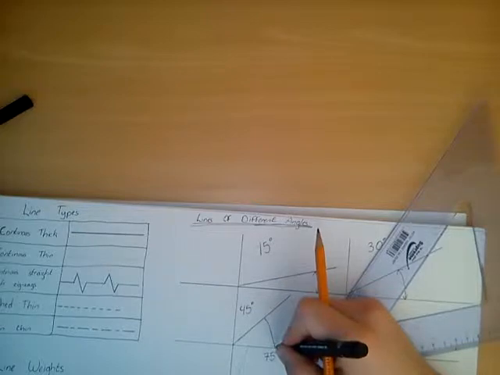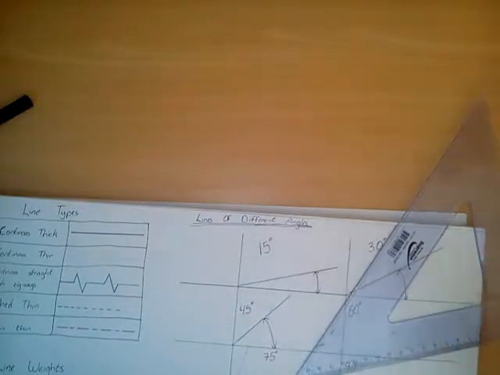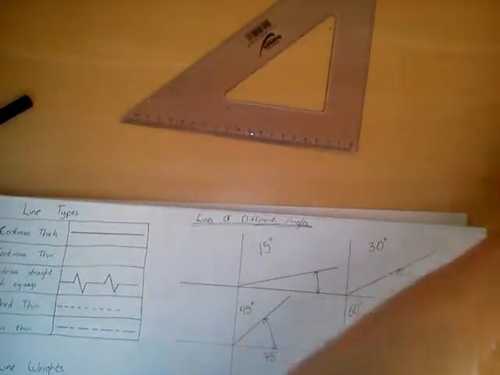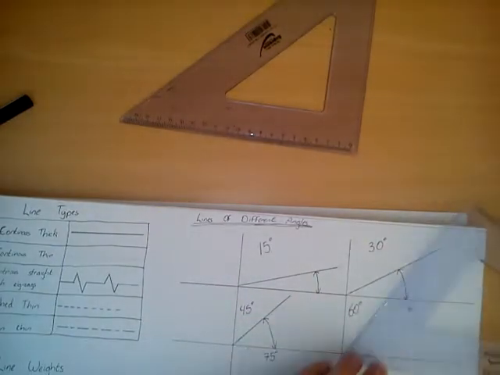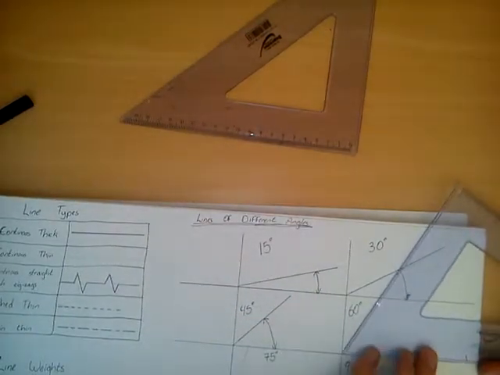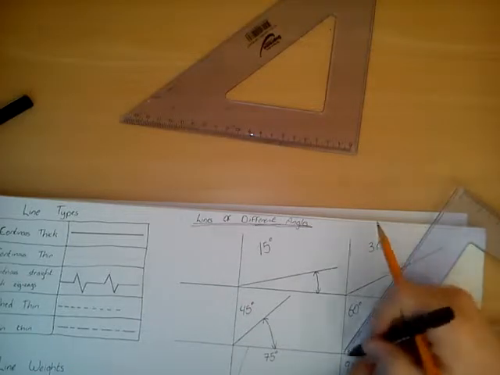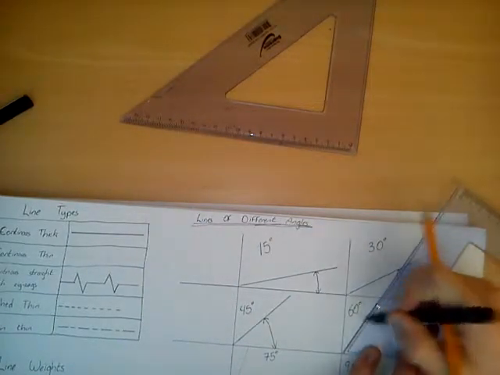That's that angle there. Now for 60 degrees, take our 30 degree set square again, line it up, and draw our line up like so.